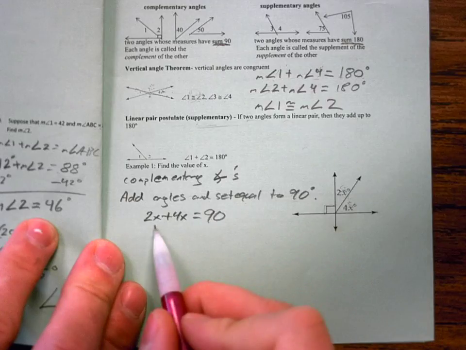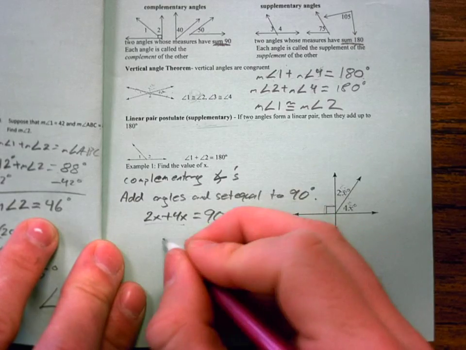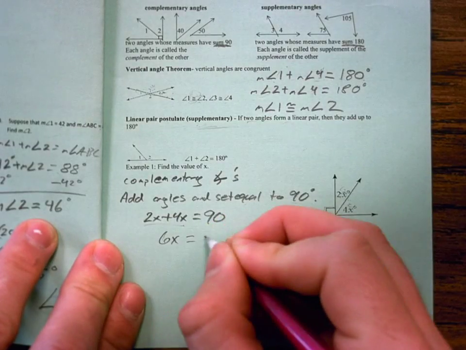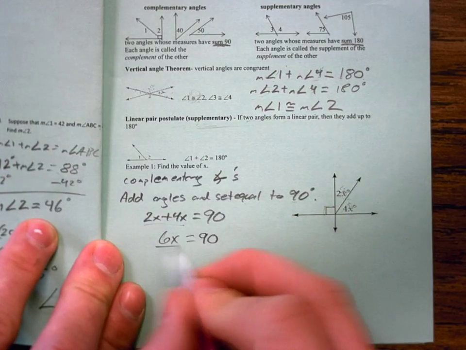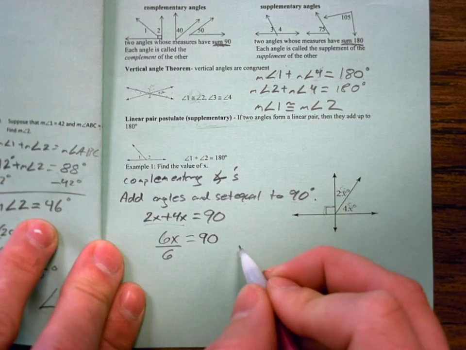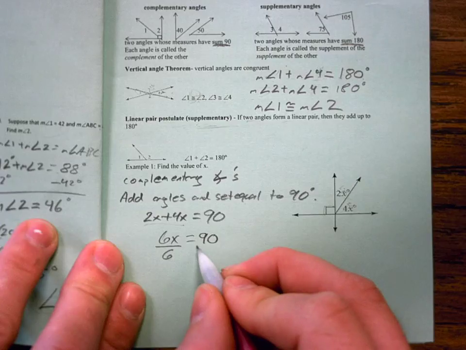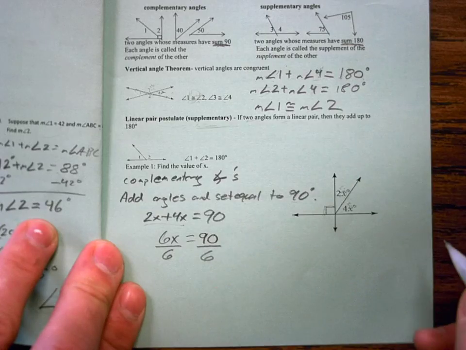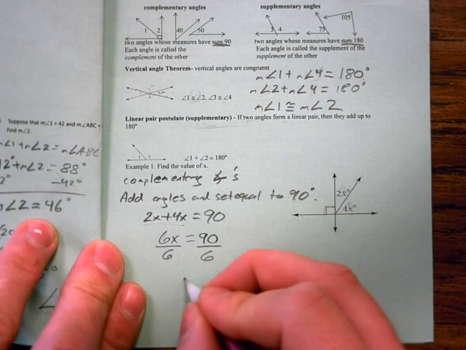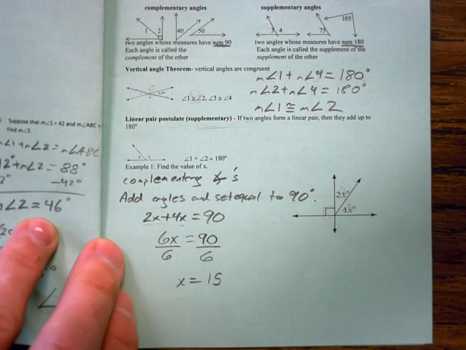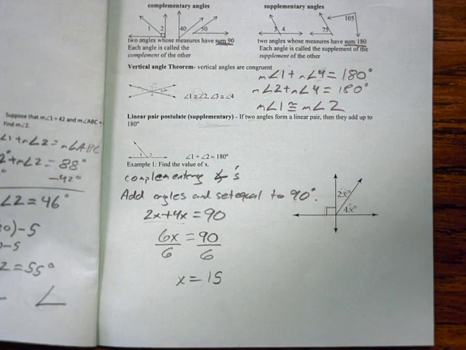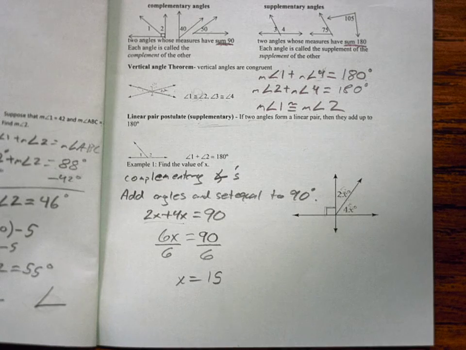Okay, back to simple algebra. I have like terms. I add those together. Divide by 6 on both sides. And I get x equals 15. So that's how you find the value of x, using the idea of complementary angles for this problem. Turn the page.